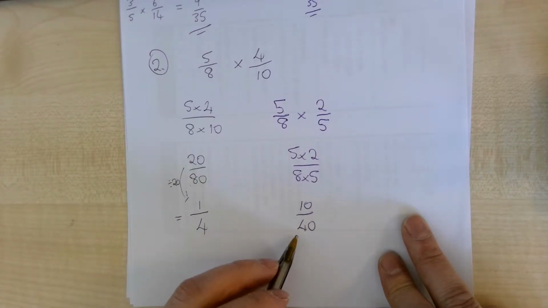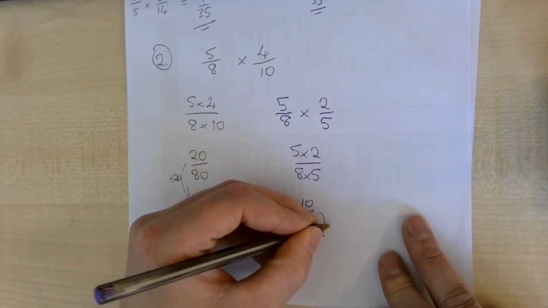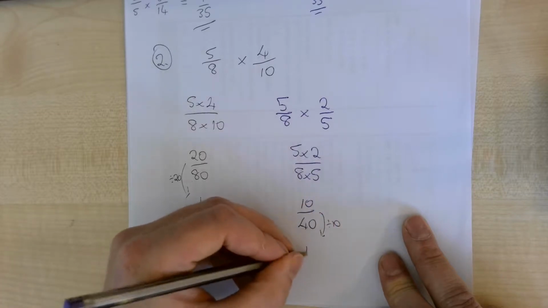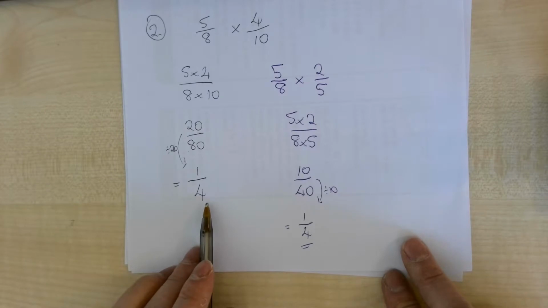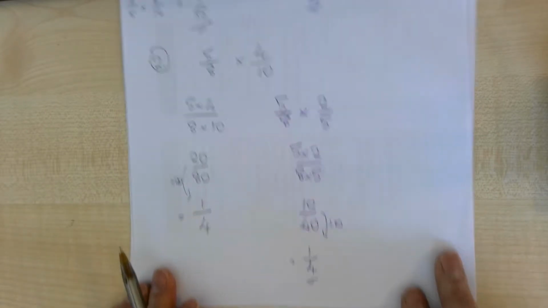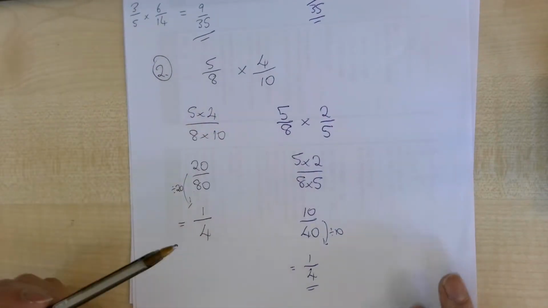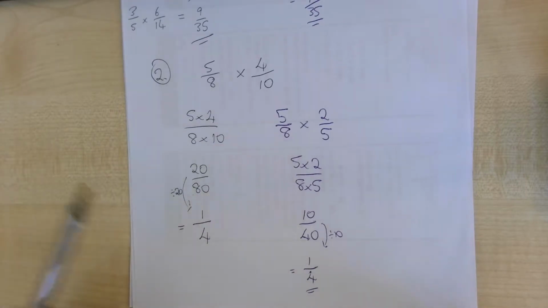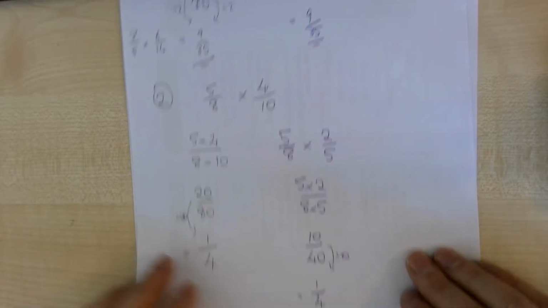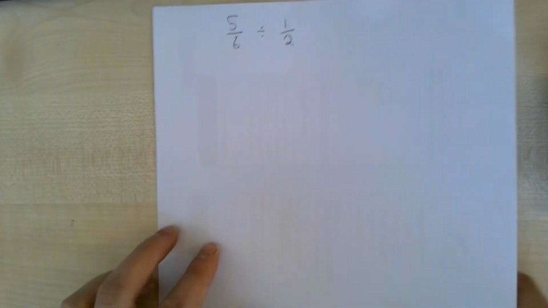Both these can be divided by 10. So we get 1 over 4, which is what we had over here. So whether you simplify beforehand or afterwards doesn't necessarily matter, although simplifying beforehand does make it a little bit easier for you.